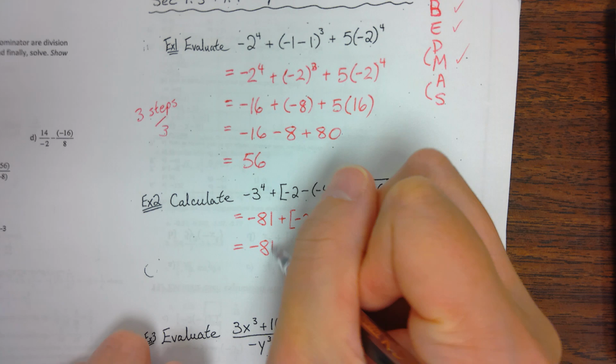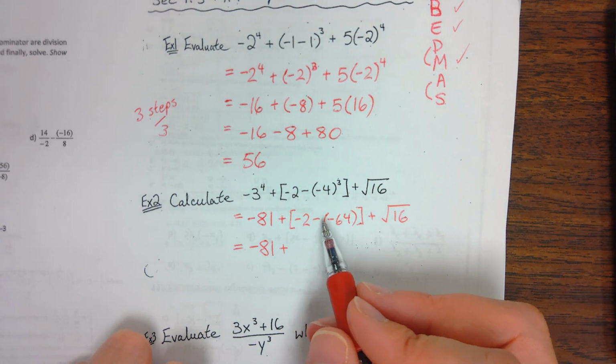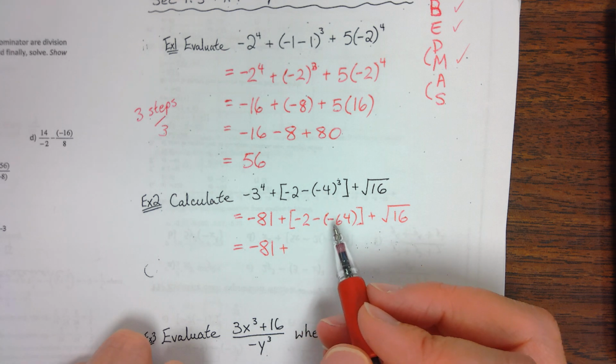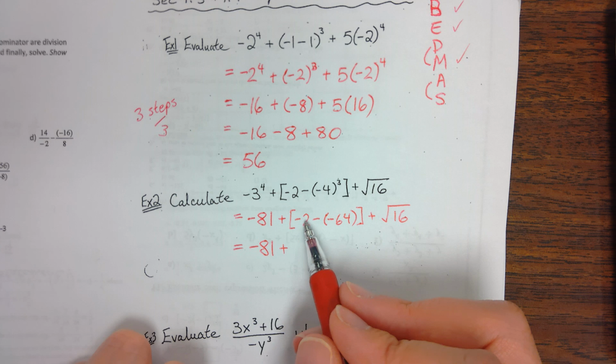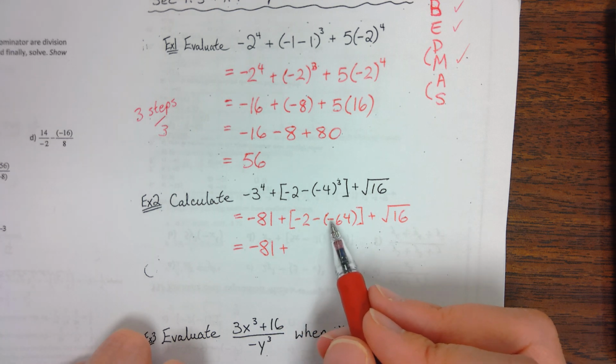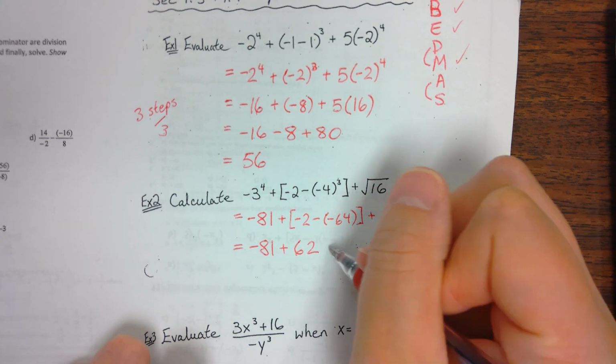So -81 plus, if you take a look at this right here, that's why I want to keep my brackets. Especially when it's negative, you want to make sure you keep that bracket. You can see -2, this becomes plus. So -2 plus 64 gives you the 62, as Sam said.